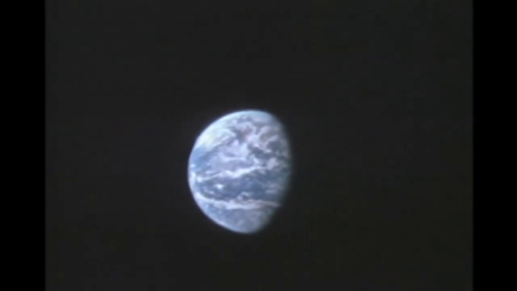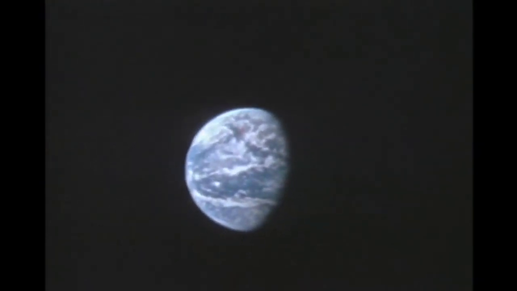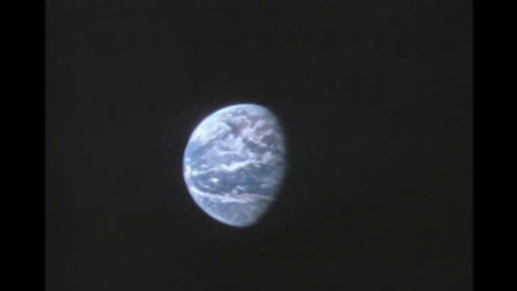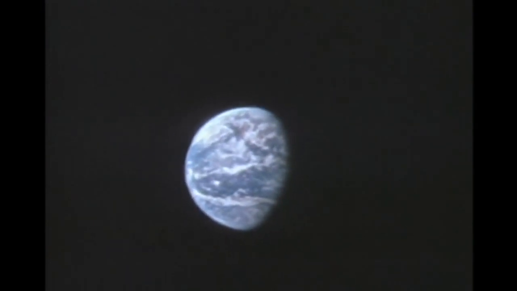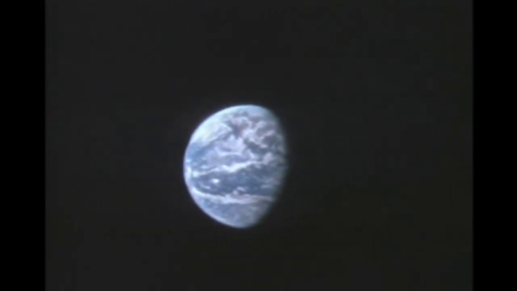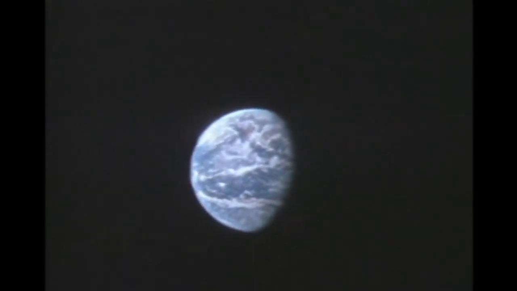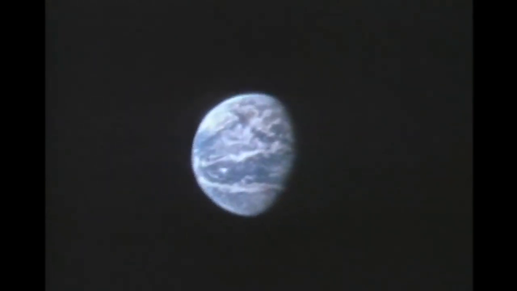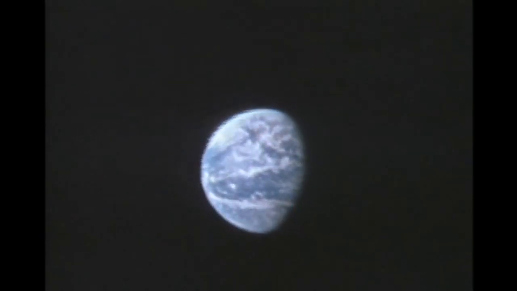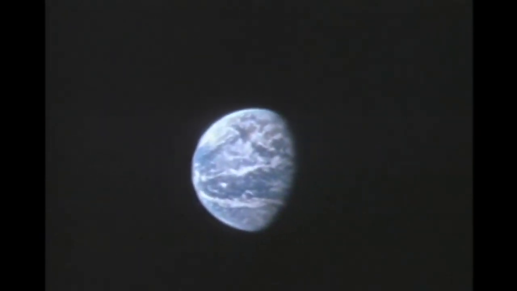You can pick out the browns in the landforms pretty well. The greens do not show up very well. Some green showing along the northwestern coast of the United States and northwestern coast of Canada. Roger, 11.